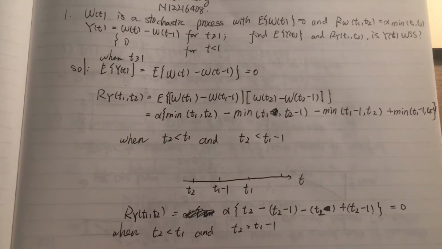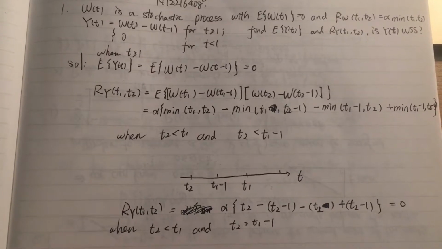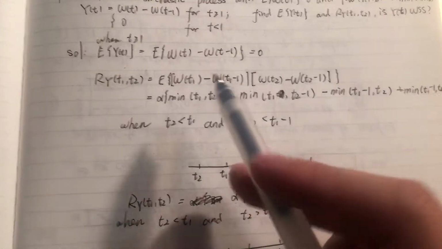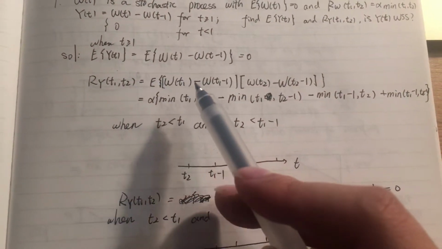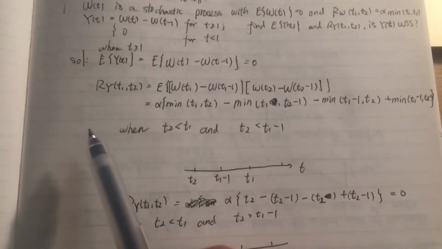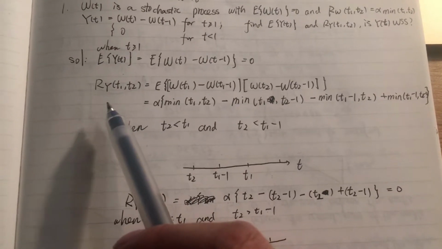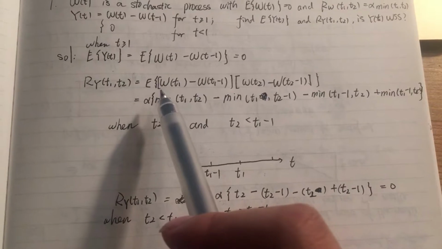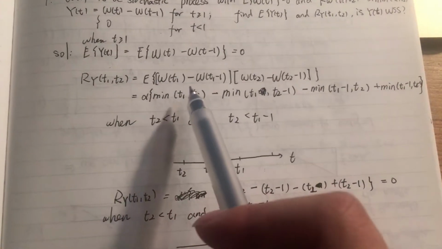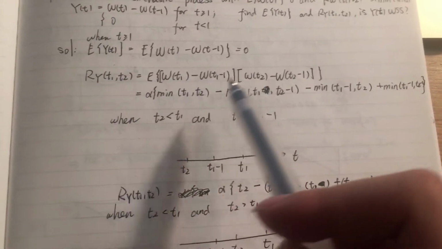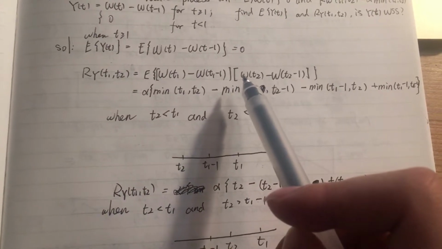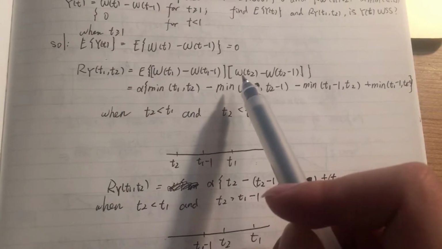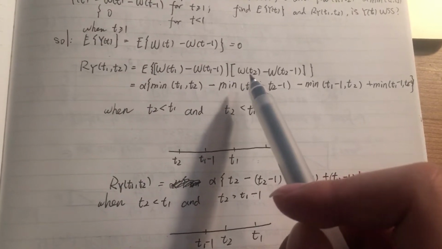We can solve this problem in two different situations. The first is when t is larger than or equal to 1. Then E[Y(t)] is equal to E[W(t minus 1)], which is essentially 0. When we calculate R_Y(t1, t2), it is equal to the expectation of W(t1) minus W(t1 minus 1), and similarly, times the term W(t2) minus W(t2 minus 1).